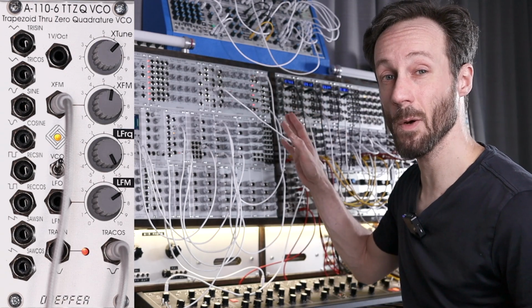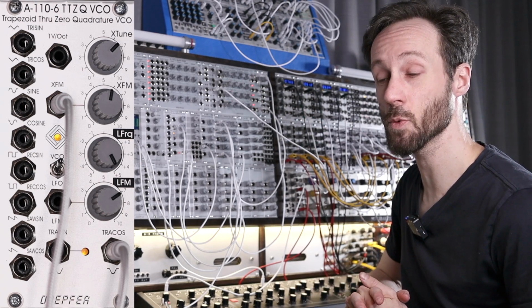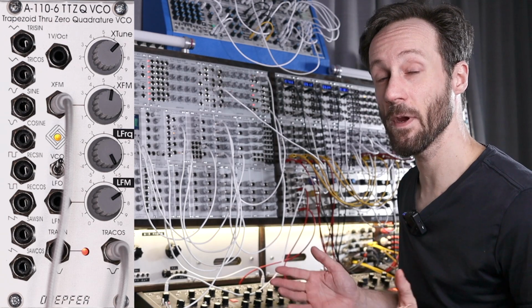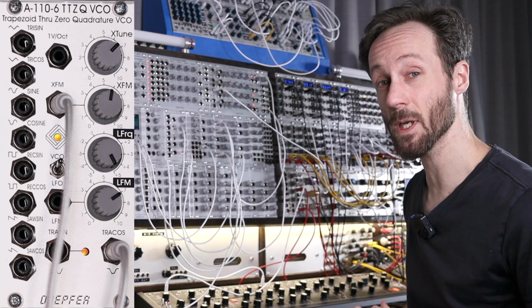Also my complex envelope generator, the A-143-1, one of my favorite modules. I also did a video on that, so please check that out.